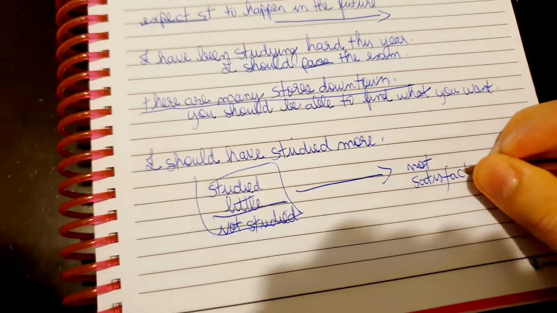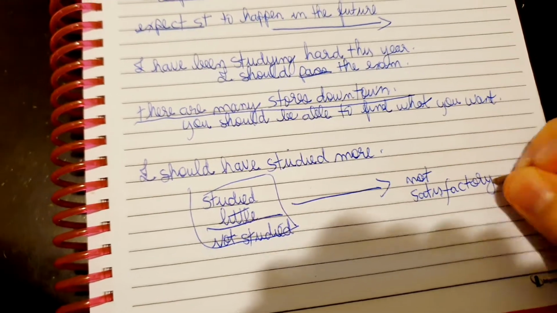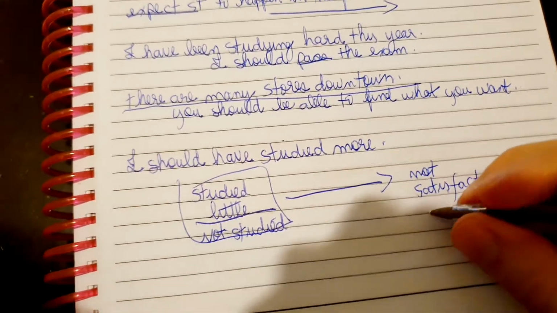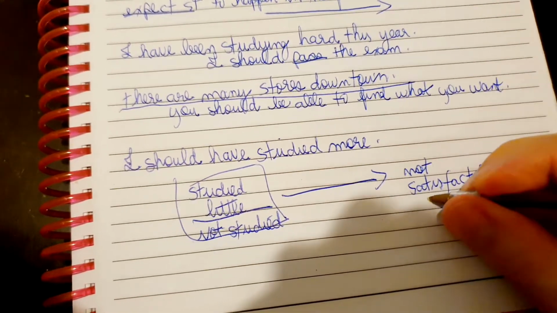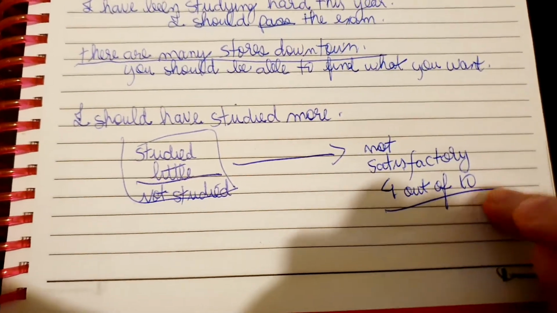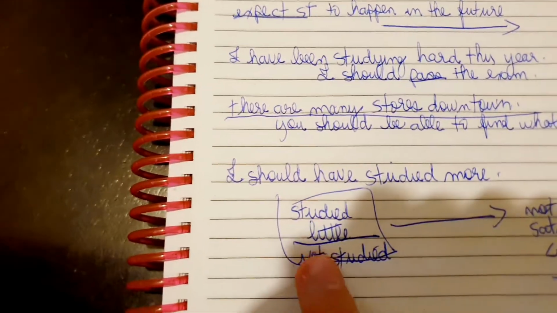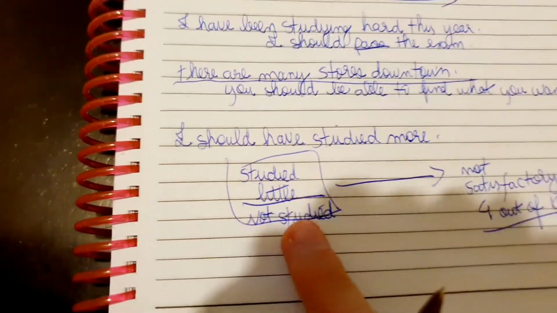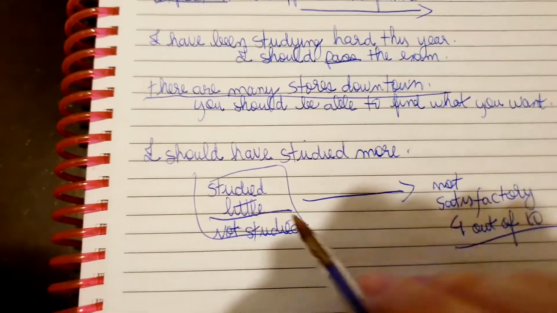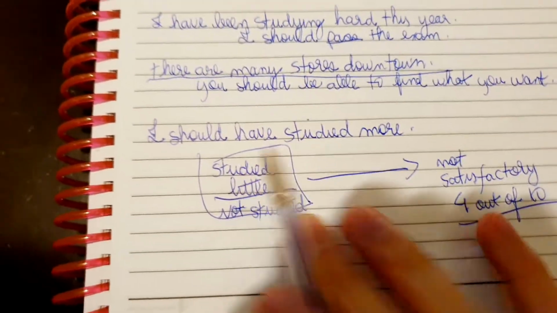You didn't have a nice result. You got a very bad grade, for example. You got 4 out of 10. It's pretty bad, isn't it? It's not good, 4 out of 10. So I studied little, or maybe I didn't care too much about it, so I haven't studied much.